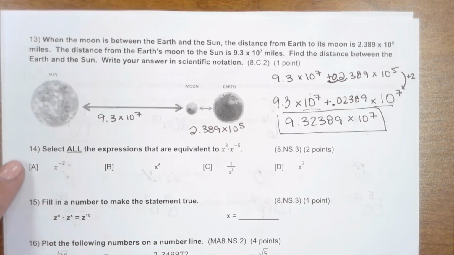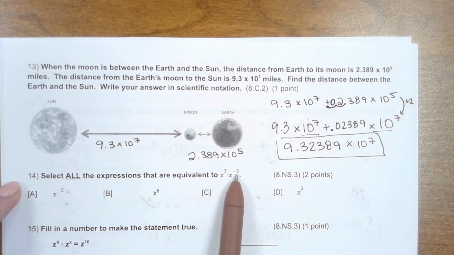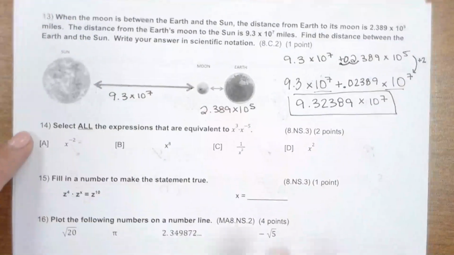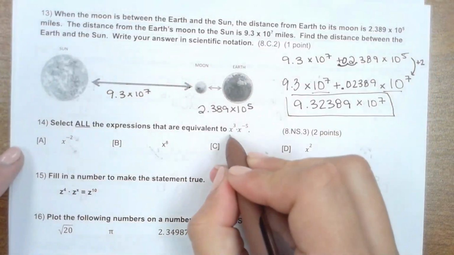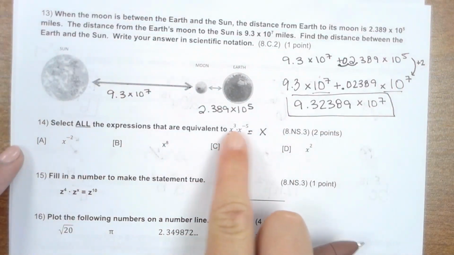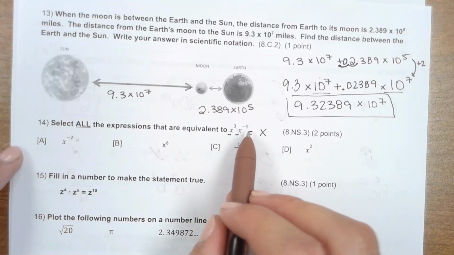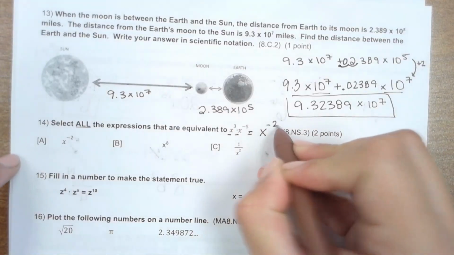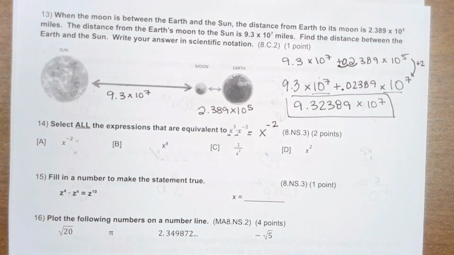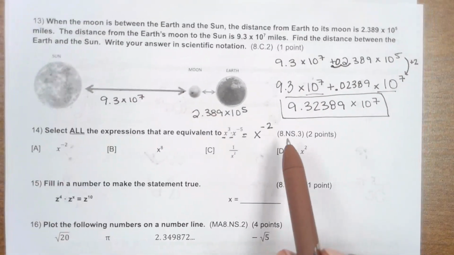All right, number 14, select all the expressions that are equivalent to x to the third times x to the negative fifth. So product of powers, you keep your base, so our base is going to stay x, and then remember you just add your exponents. So 3 plus a negative 5 gives us a negative 2. So we are looking for everything that is equivalent to x to the negative second power.